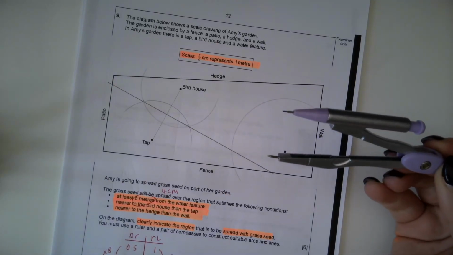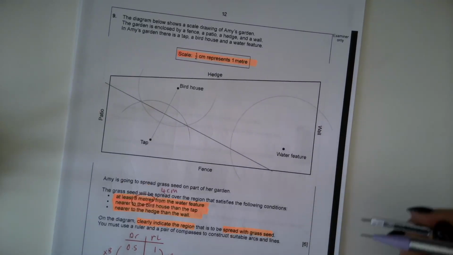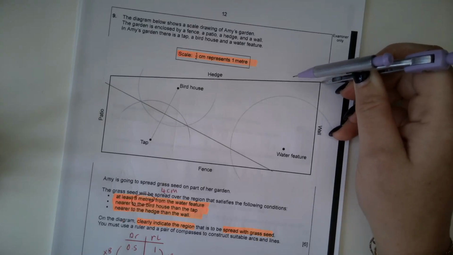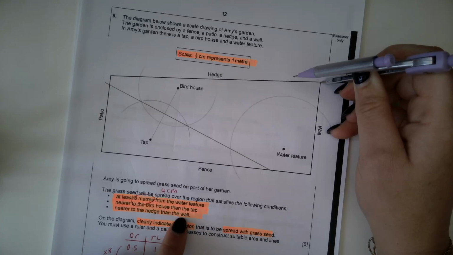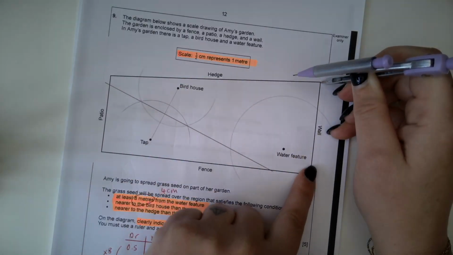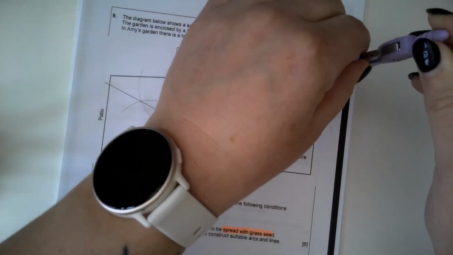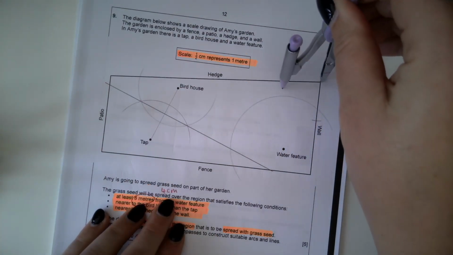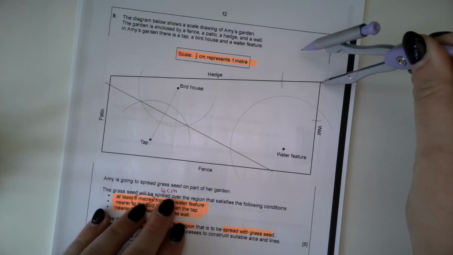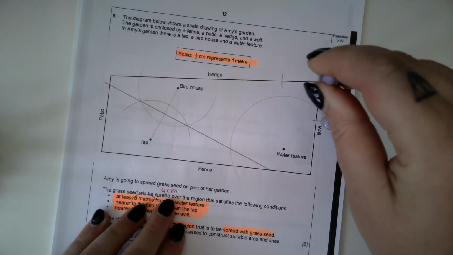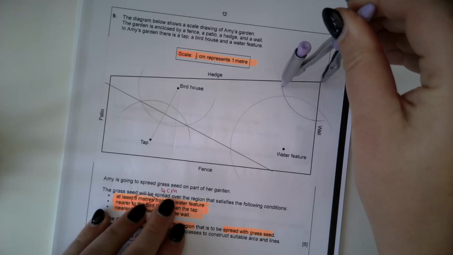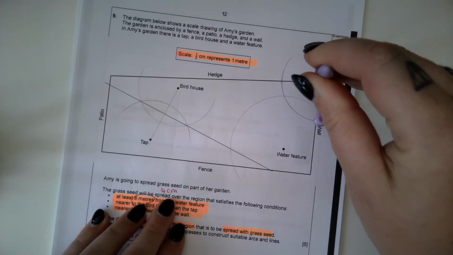I'm going to need our compass for this as well, okay? So we're going to put our compass point on the point where those two lines meet. So we want the hedge and the wall. So hedge and the wall. So the point where the two meet. And then what you're going to do is you want to make a mark on either side like that. It doesn't matter what your compass is set to. You can draw a full circle if you want to, but too many lines might get confusing. But just a little mark on each line.